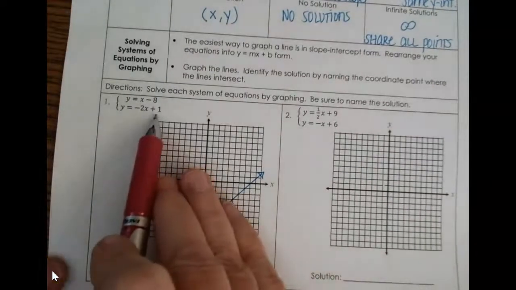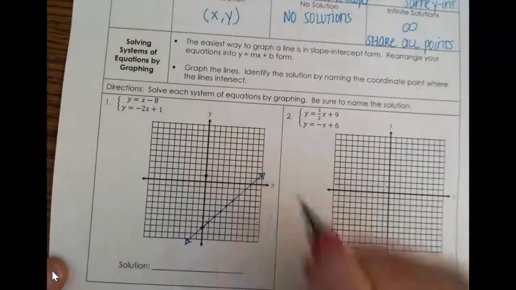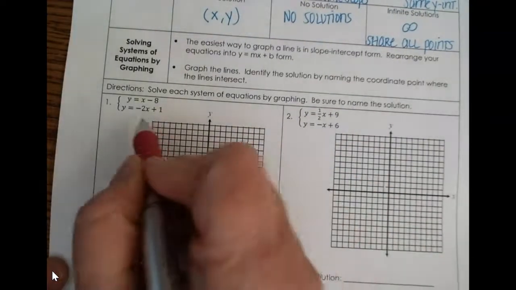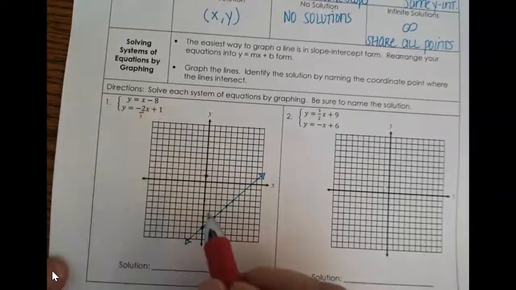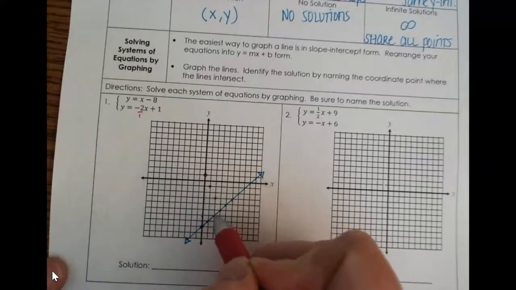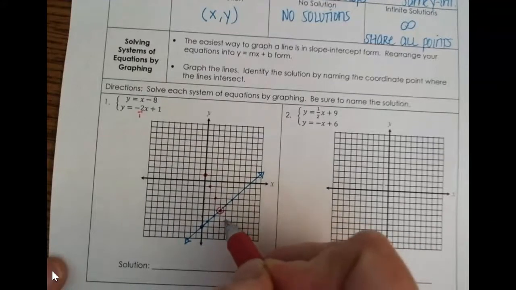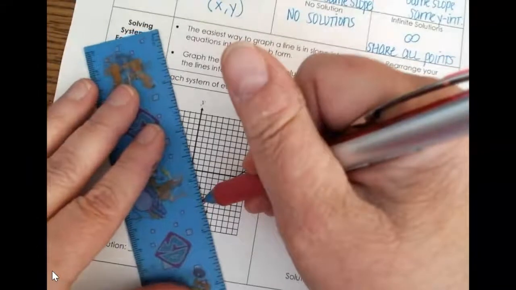And then we're going to go to our second line. So our second line has a y-intercept of 1. So we're going to start graphing right here. And then the slope is -2 divided by 1. So that says go down 2 and right 1, down 2, right 1, down 2, right 1. They're going to end up crossing. Let's go ahead and put our point in there because that's the point that they share.